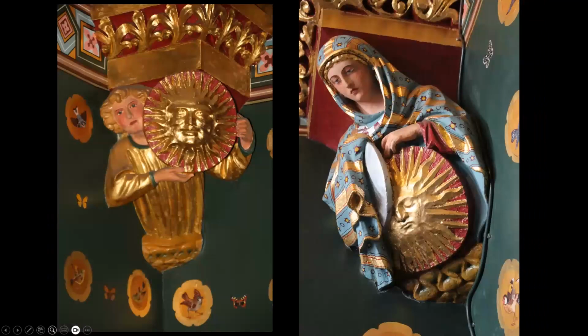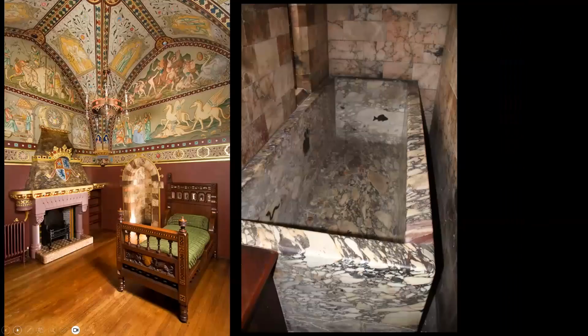Times of the day are represented by these elaborately carved baubles. Remember, this is all carved stone. It's not fake in any way. So we have a full sun to represent noon, and the moon in the form of a woman is casting her shadow over the sun to represent dusk.